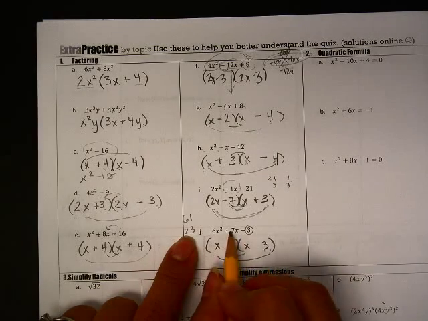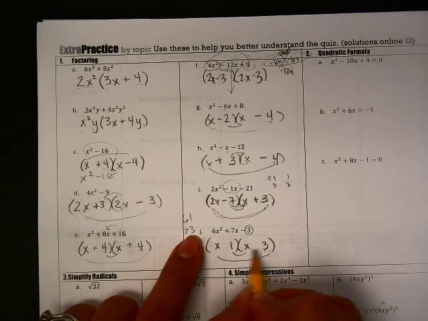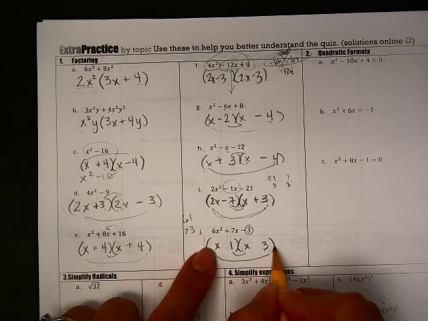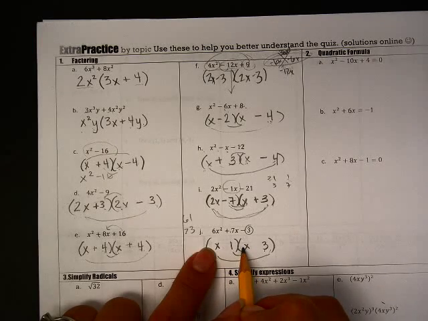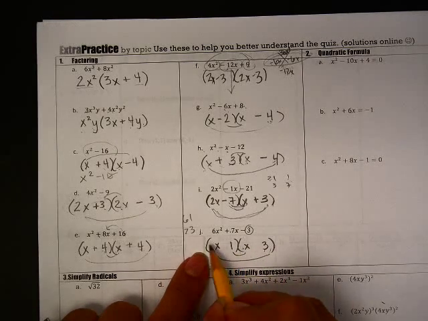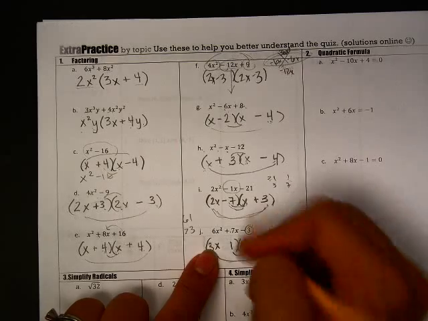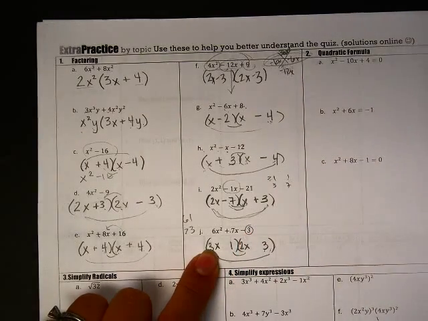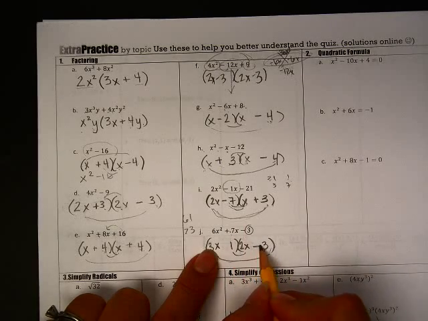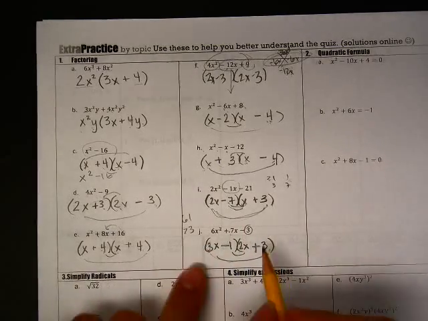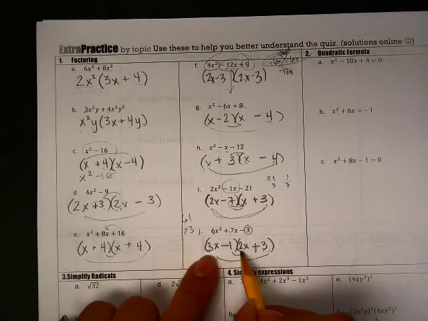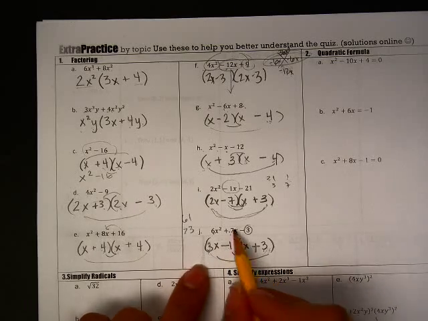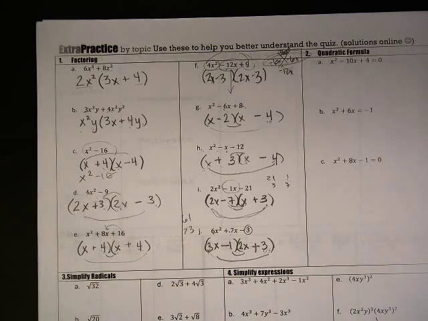But that means I need to subtract to get a 7. So if I put the 2 here, that would be 6 and 3. That's not going to work out. But if I put the 3 here, that would be 9 and 2. So 9 and 2 will subtract to get 7. Now remember, I want a positive 7, so that means I want a positive 9. So again, 3 times 2 is 6, 1 times 3 is negative 3, and 9 minus 2 is my 7. So that would be the factoring job for that guy.